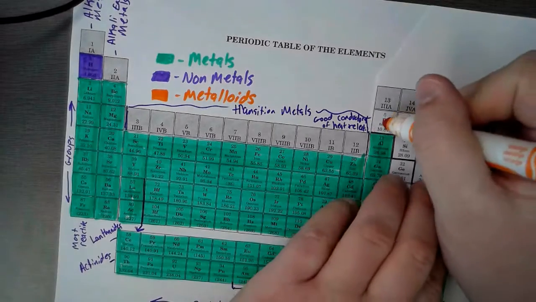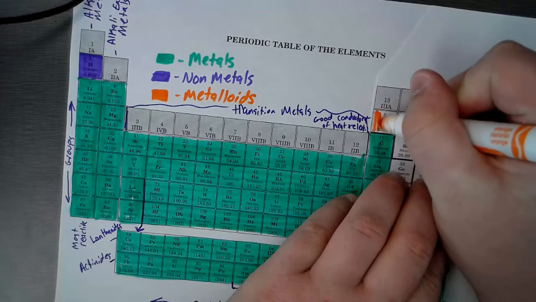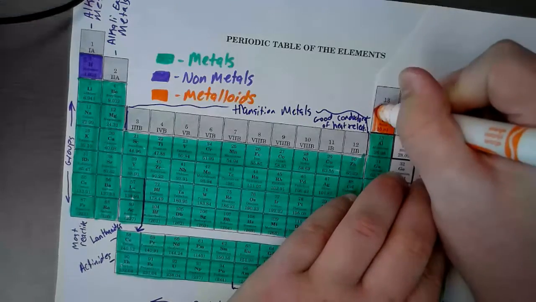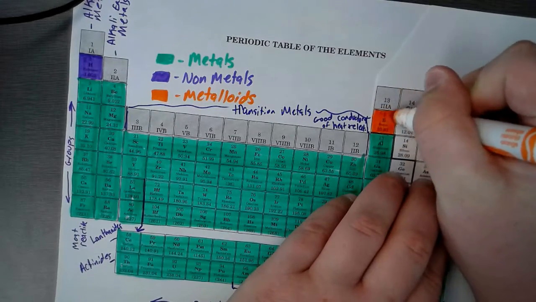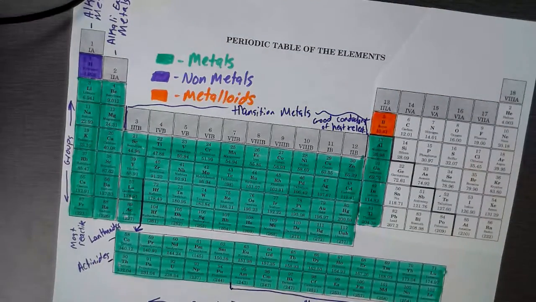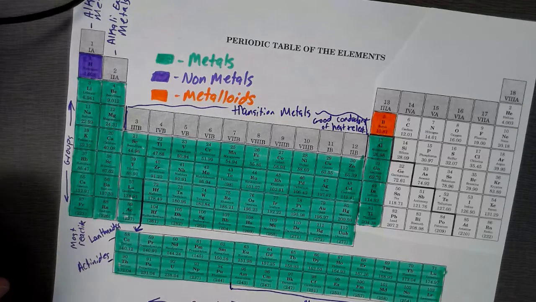It's orange on mine. Okay. So in the next group, I'm going to have a nonmetal.